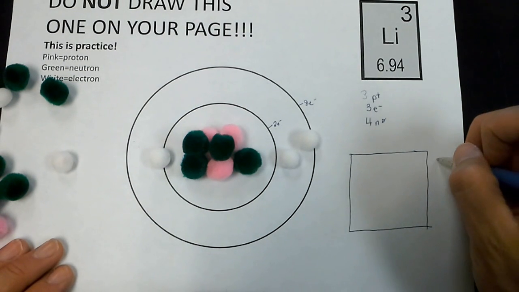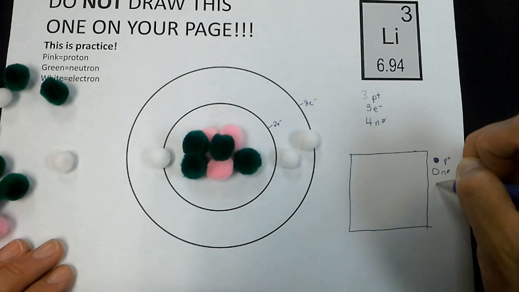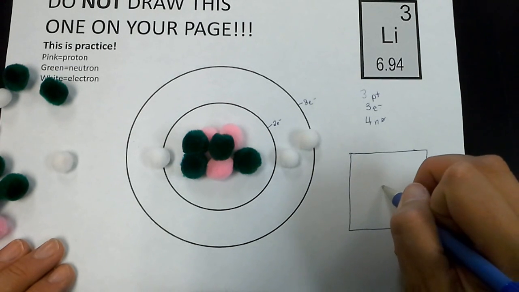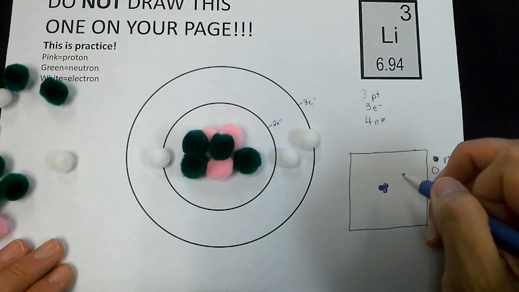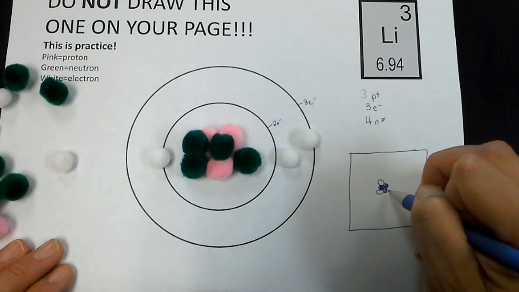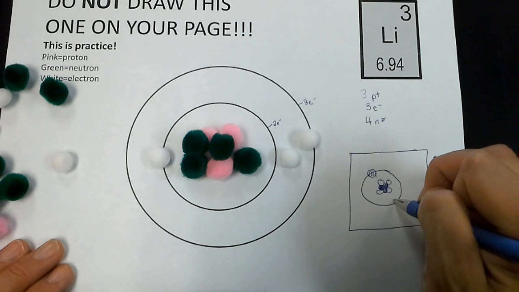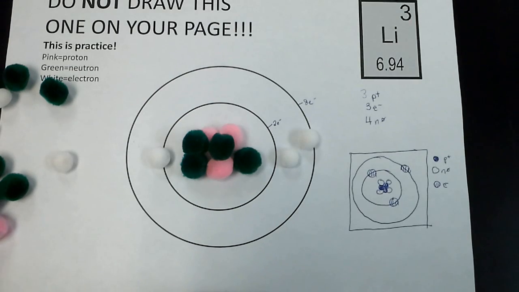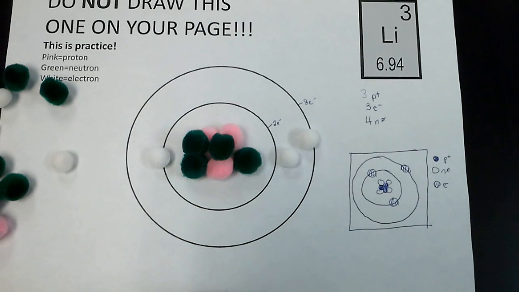So for lithium, I'm going to make a little key here. A dark circle is a proton, an open circle is a neutron, and let's say a striped circle is an electron. So to draw my model, I have 3 protons, 1, 2, 3, and 4 neutrons, 1, 2, 3, 4. In my first ring I have 2 electrons, and in my second ring I have only 1. So that's how you're going to draw it in your notes. Then you would clear this off and look at the next example.